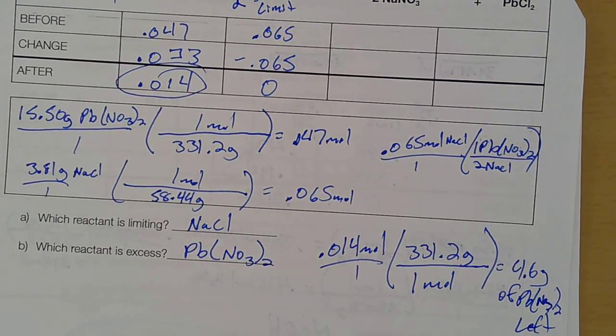So that's how we find the molar mass for all of these things. That's how we find it through stoichiometry.